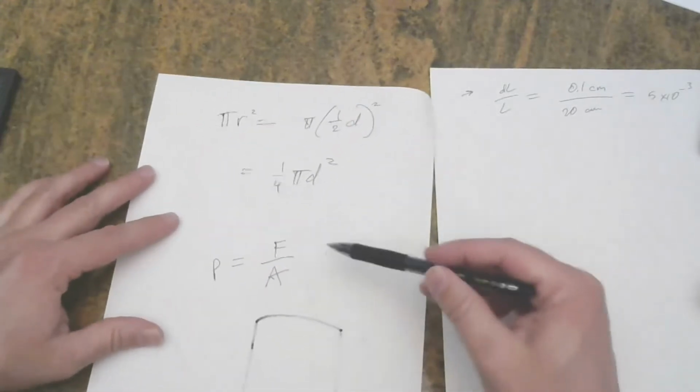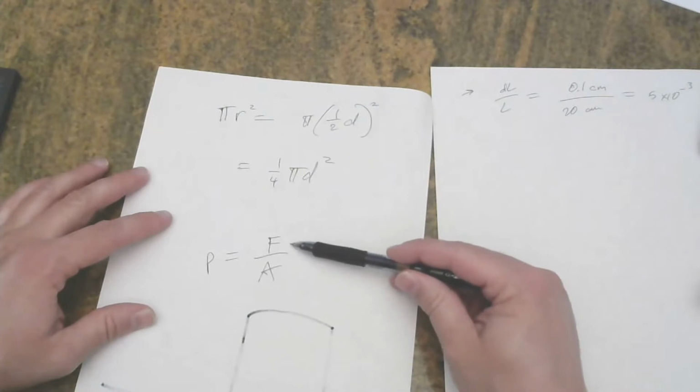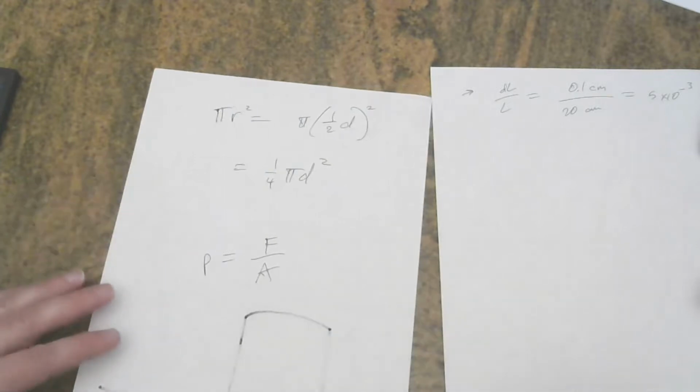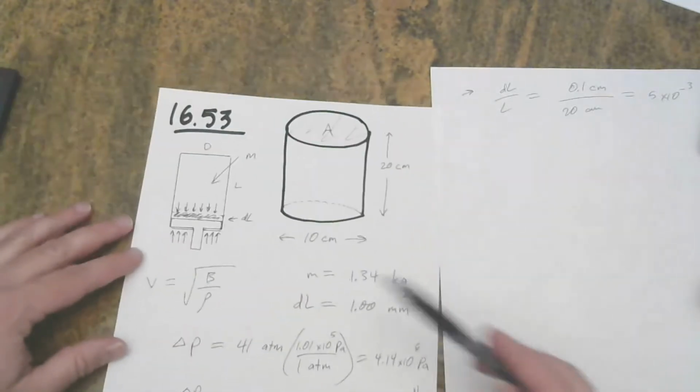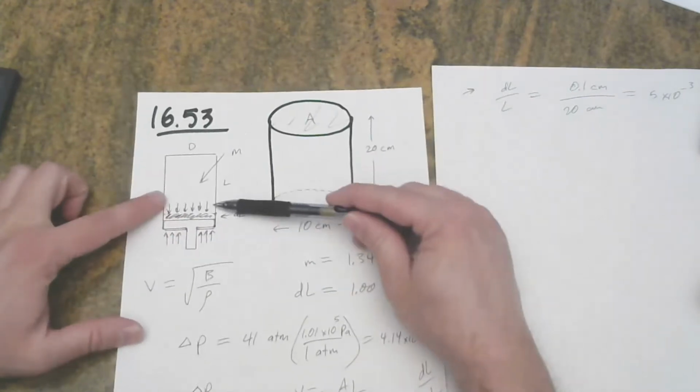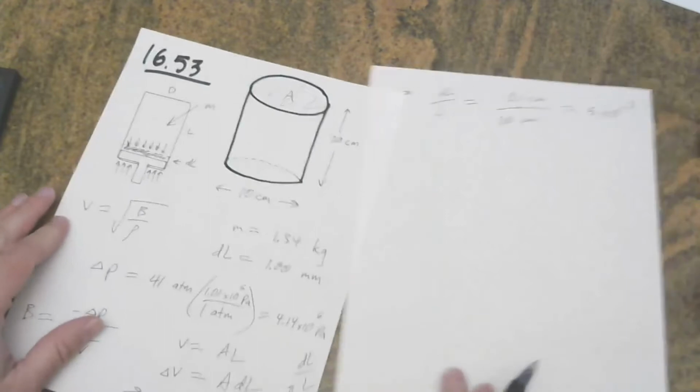Look at it this way. I've just argued that the force on both sides must be the same. The surface area, obviously, on both sides of the piston is the same. And that indicates that the pressure on both sides has to be the same. So that increase in pressure that you're applying is the same as the increase in pressure within the fluid. Those two things are equivalent.